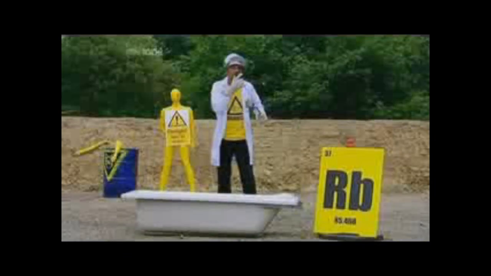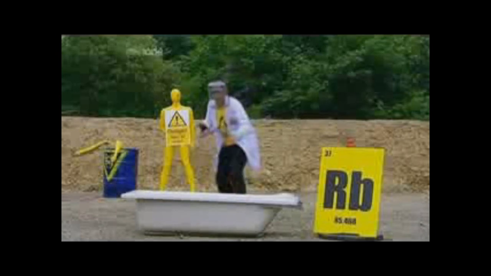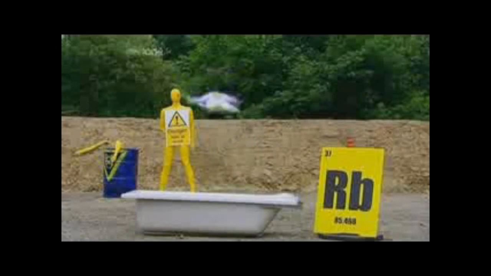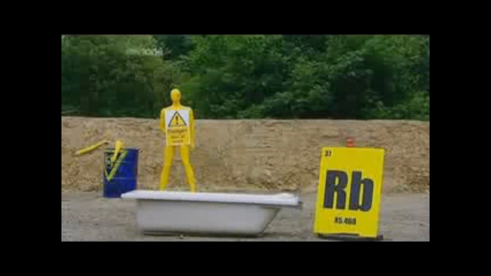Okay, Tickle. Drop the rubidium in the water. The rubidium is being placed in the water now. 2 grams of rubidium will only react when our specially designed vial dissolves in the water, which gives John a few crucial seconds to get into our safety zone.